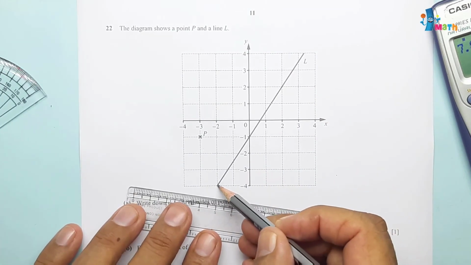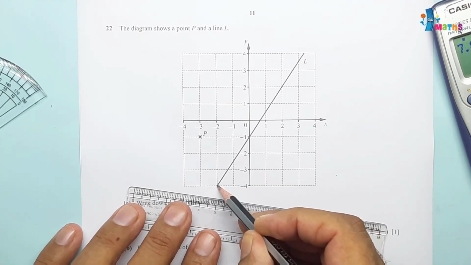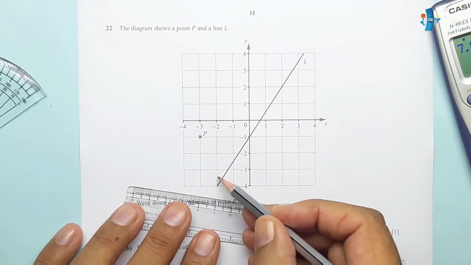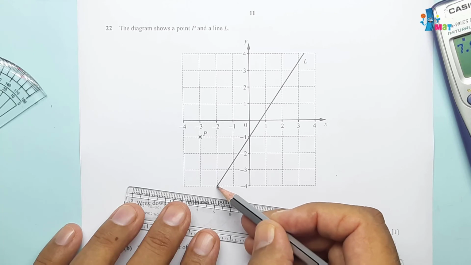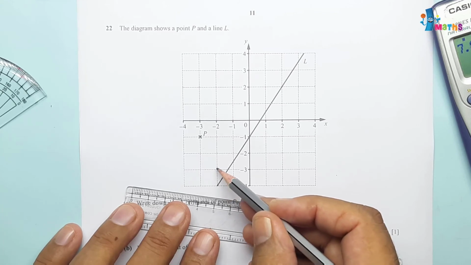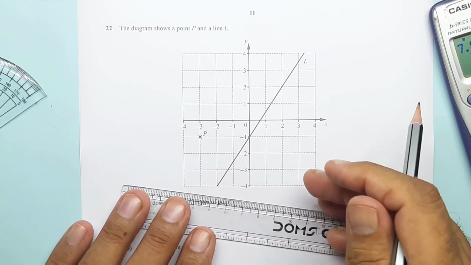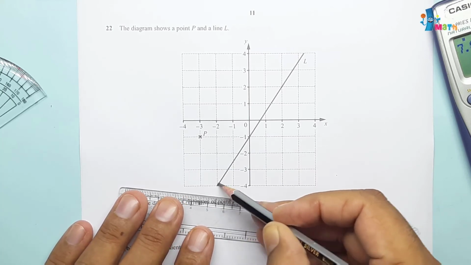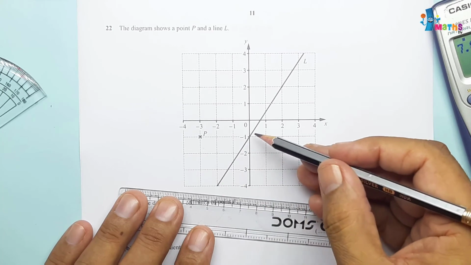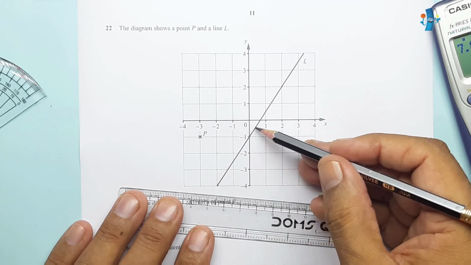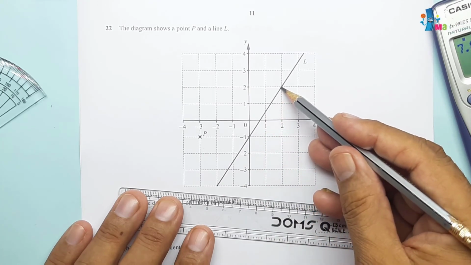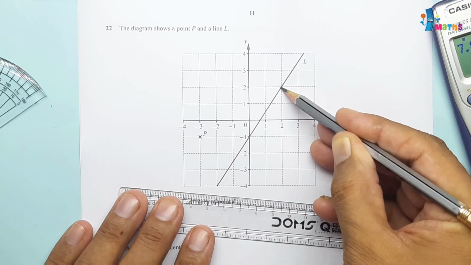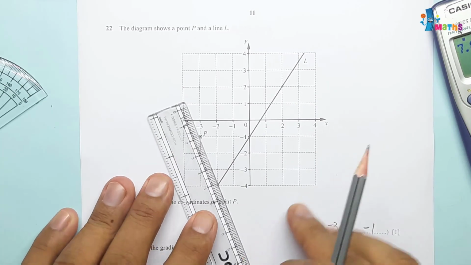Better to take these locations where the line is passing through the cross of the grid. So this will be the exact value. We can take this point and this one, but this will be less than half of the graph. So we will be taking this point so that we can utilize more than half of the line.